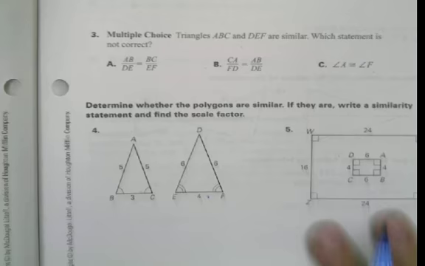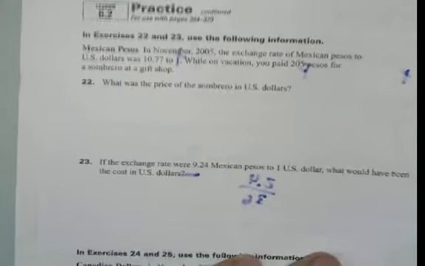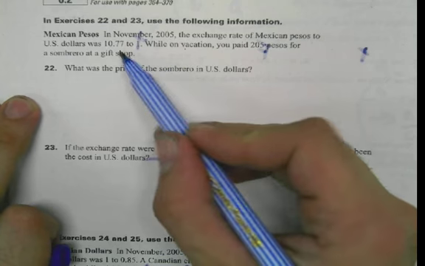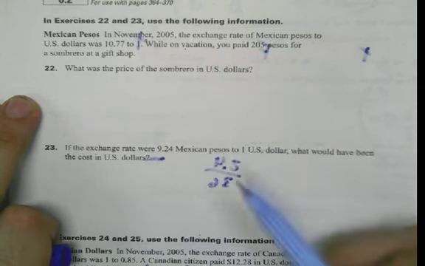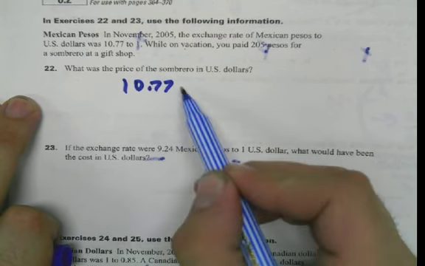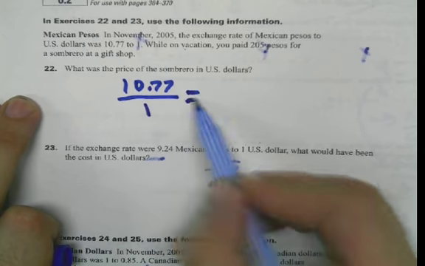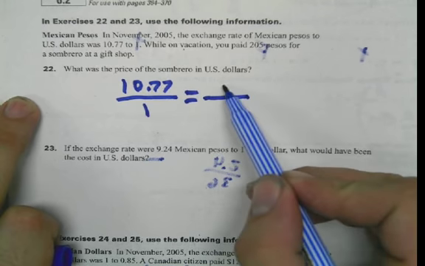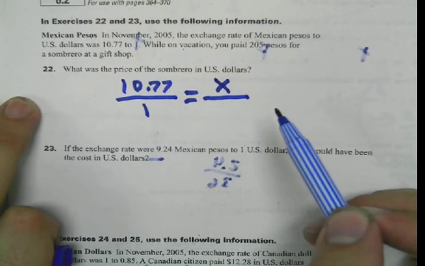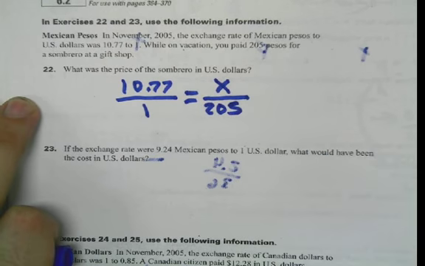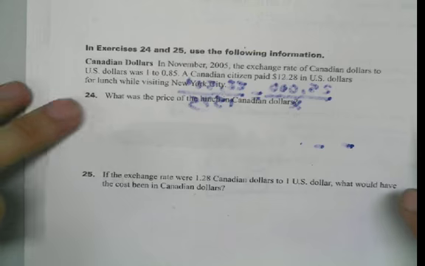Let's keep on moving. Up, the ink is seeping through. Here, we know that in 2005 we have 10.77 to 1. So dollars to 1. So we have 10.77 dollars to 1, which is going to equal, well, the pesos is on the bottom. So let's put the x over 205. Solve the proportion. Get it? Try the next one. Moving on.